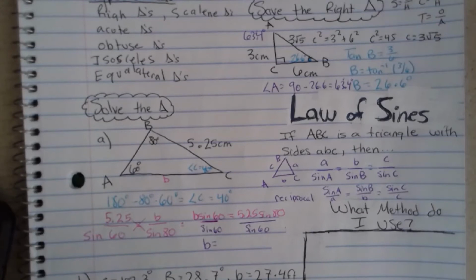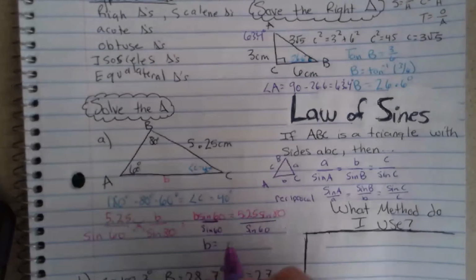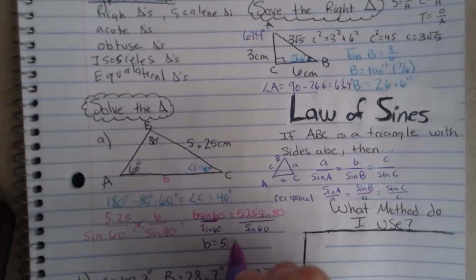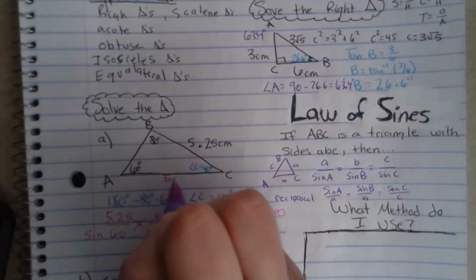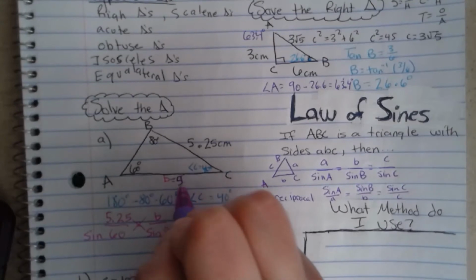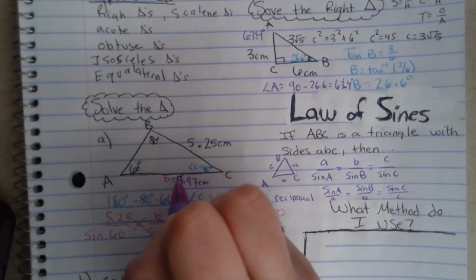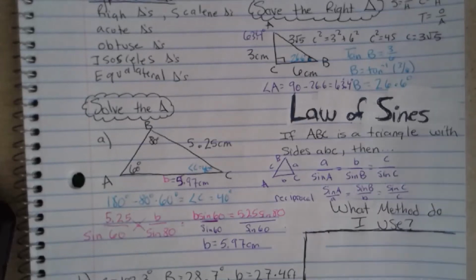I'm going to stick that in my calculator, again in degrees: 5.25 times sine of 80 divided by sine of 60. And I get b is about 5.97 centimeters. Then we have one more side length to solve for, and we are going to solve it the same way.